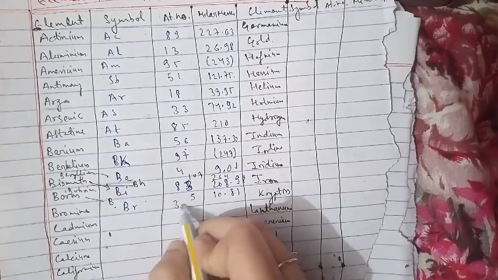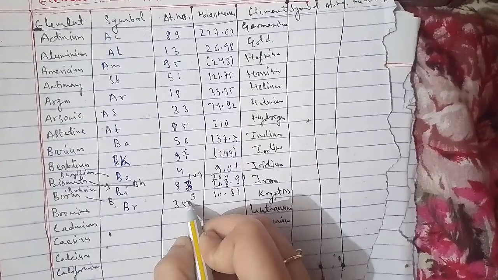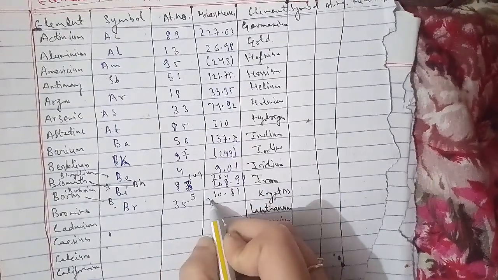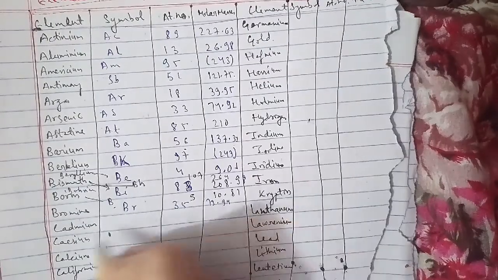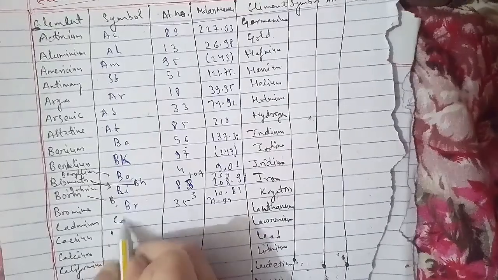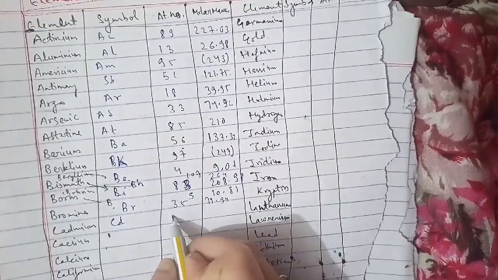Then we have your calcium, that is represented by Ca. This is 20, this is 40.08.